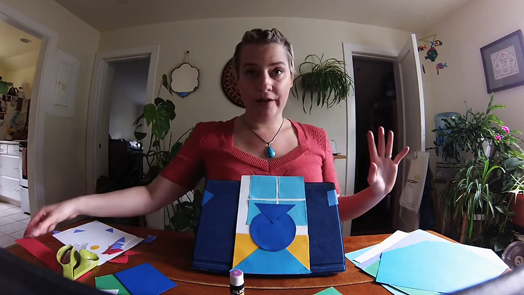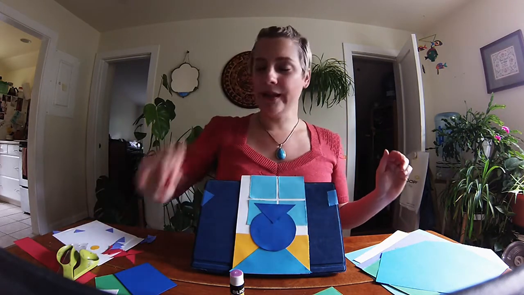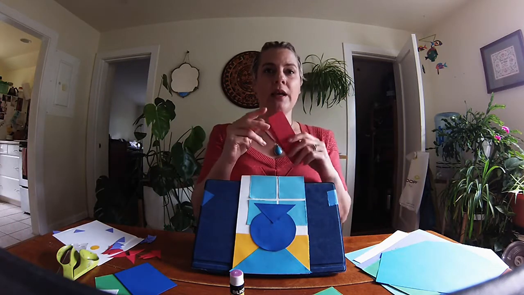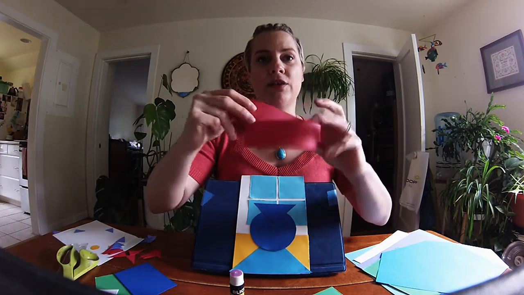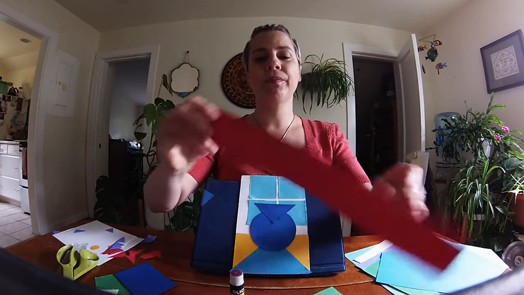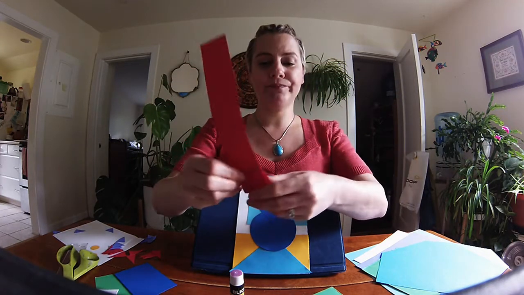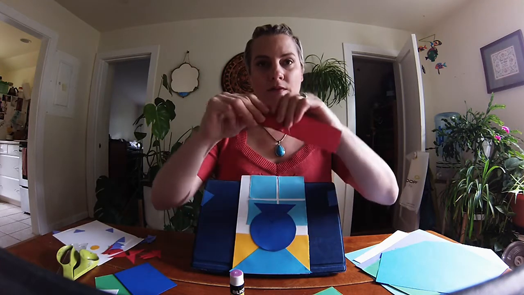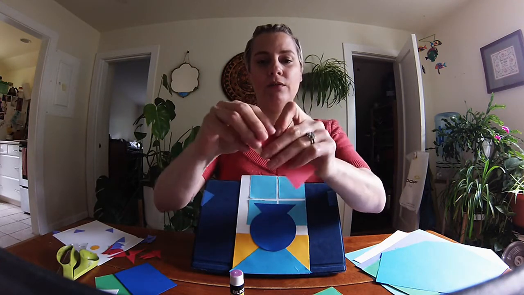I've cut some triangles already, but just to show you a little trick, if you want all your petals to be the same size, you can cut a strip of paper and then fold it like so.